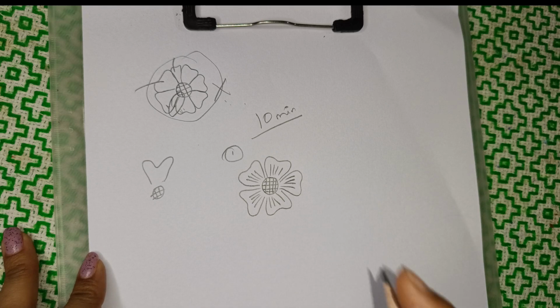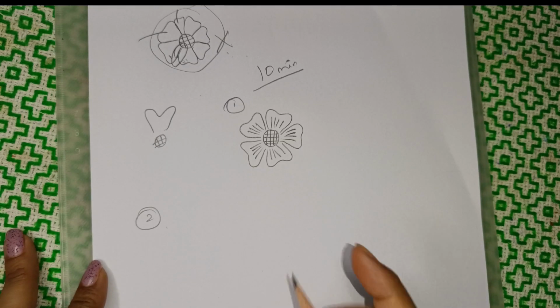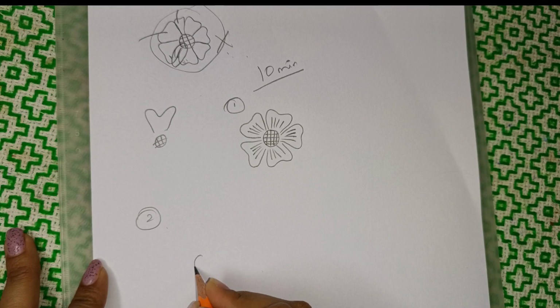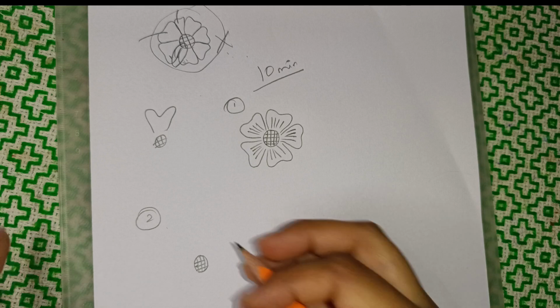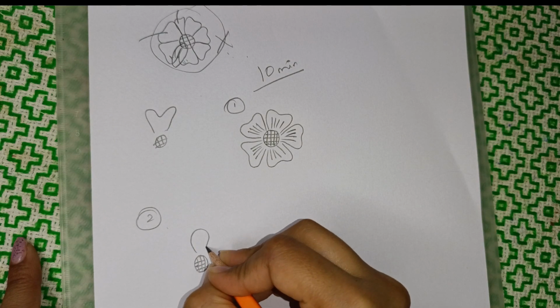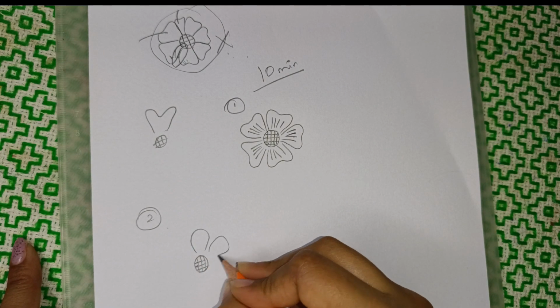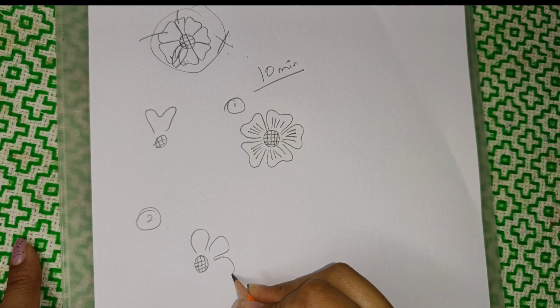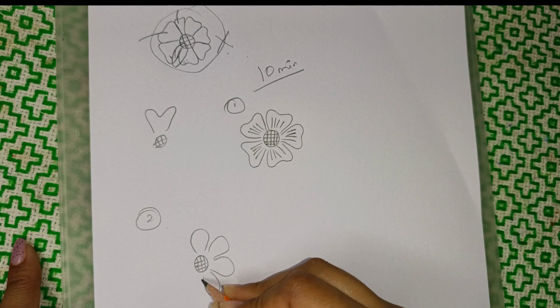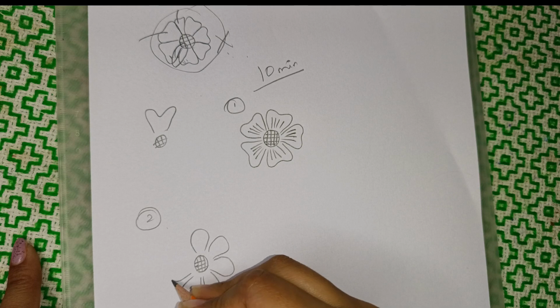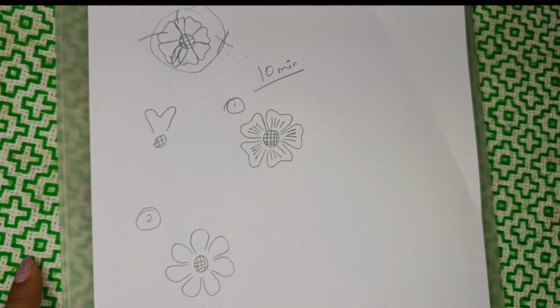When you learn this, the second flower design is here. First we should put the same circle lines. Next, just a U shape. We should give the U shapes for the flowers.